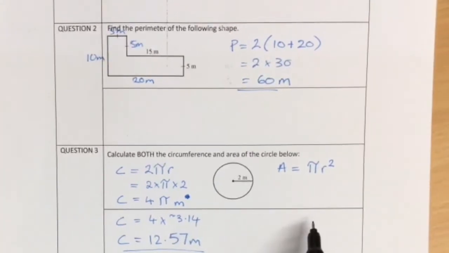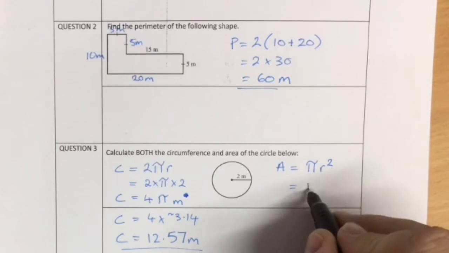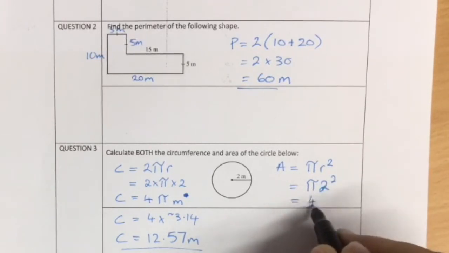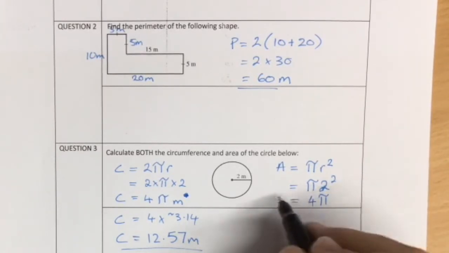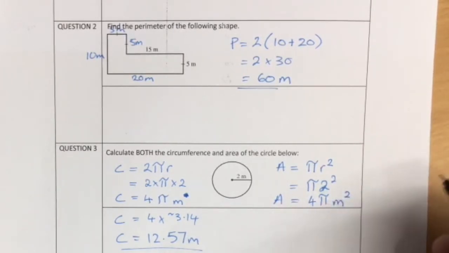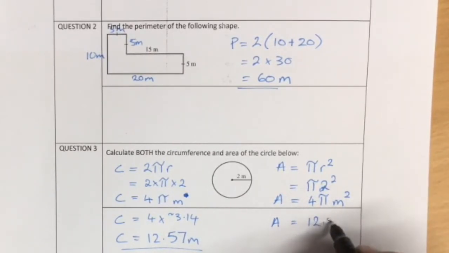Over on the other side here, we've got area, and quite interestingly, when we square this value, which we're putting in as 2, we get the exact same value, except in this case we're talking about area, which is meters squared. So again, when we multiply this by approximately 3.14, we're going to have, again, 12.57, but in this case it's area. So it's the space that it takes up. Meters squared.